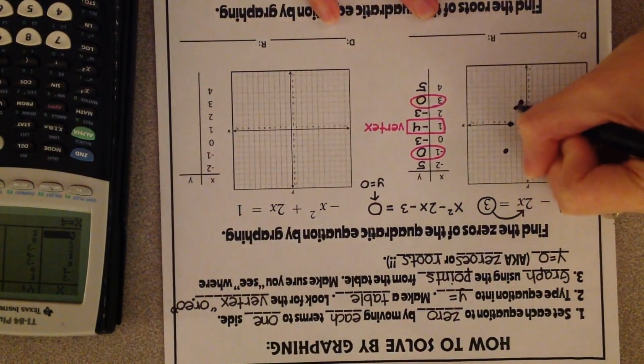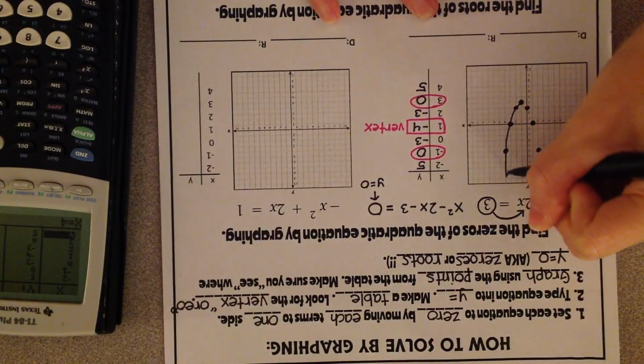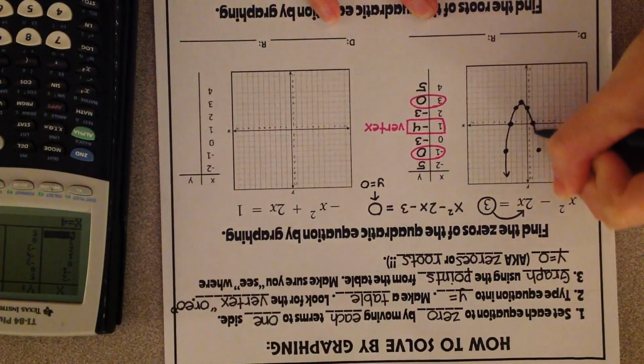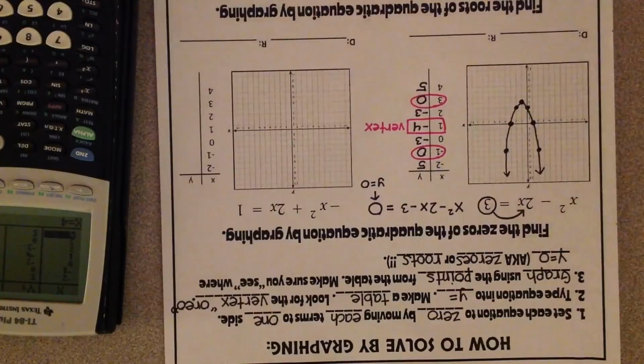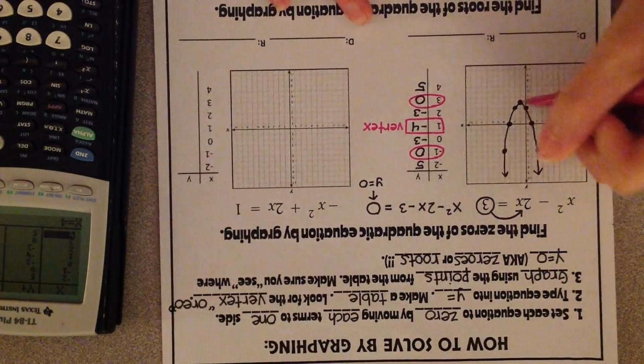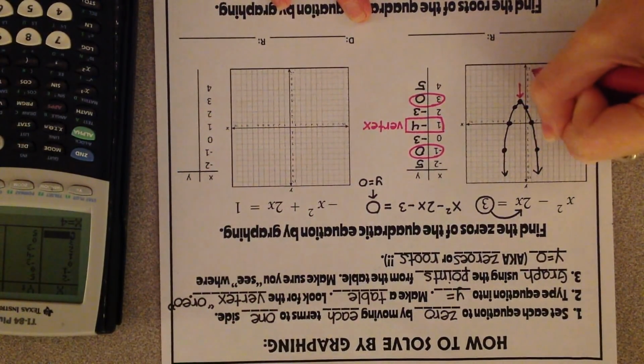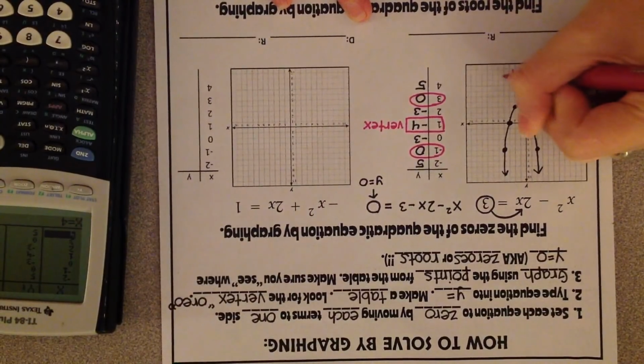And I'm going to trace these, and you can see it does make that curved graph, so we are no longer drawing straight lines. And you can see that this is my vertex point. It is the lowest point on my graph. Vertex can also be the highest point.